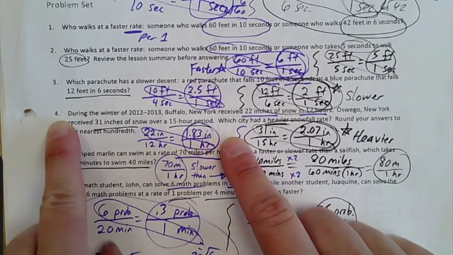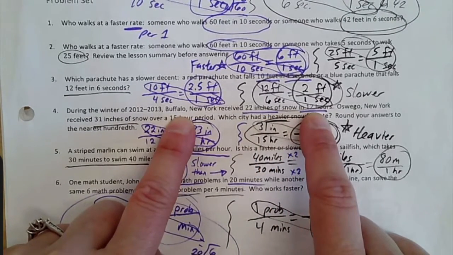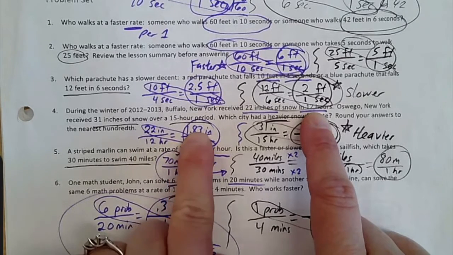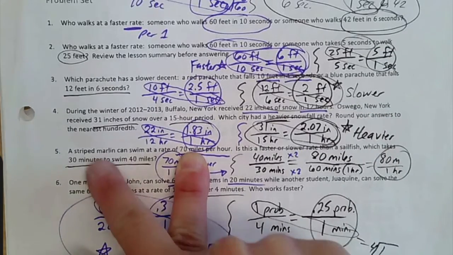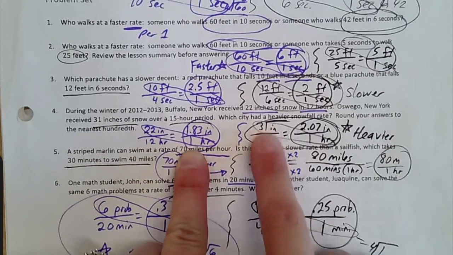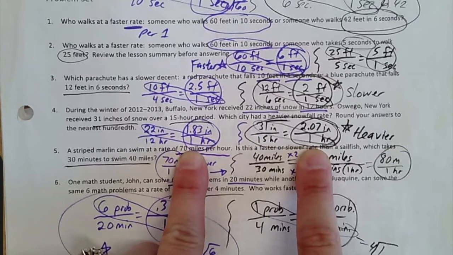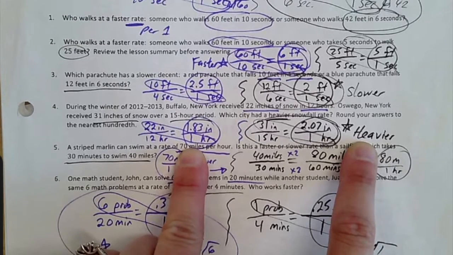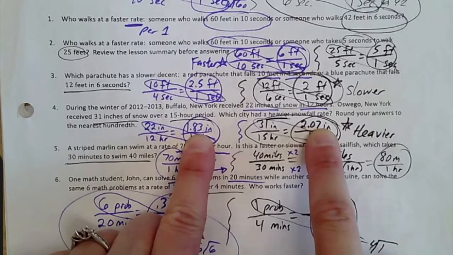Continuing on, problem 4, Buffalo, New York receives 22 inches of snow in 12 hours. So I wrote 22 inches in 12 hours. So when I find its rate, that's 1.83 inches per hour. And then Oswego, New York has 31 inches of snow in 15 hours. So I wrote 31 inches in 15 hours, and its rate ends up being 2.07 inches per 1 hour. So which one has a heavier snowfall rate? It would be this one over here. The Oswego, New York has a heavier snowfall rate. It did say round your answers to the nearest hundredth, which is why both of mine go 2 places out.